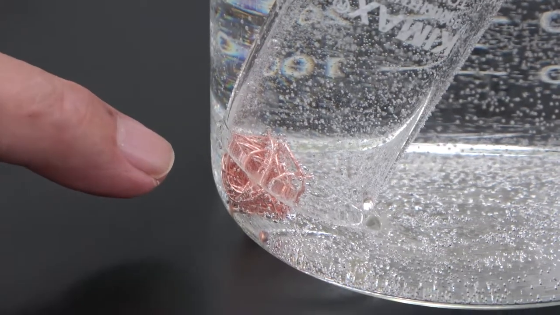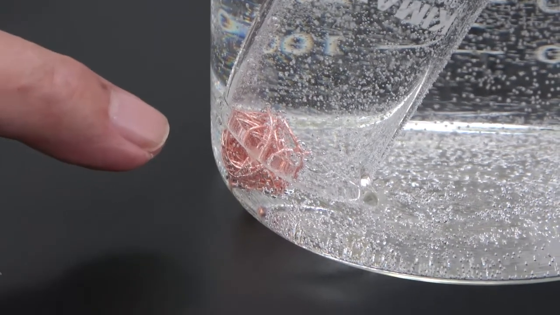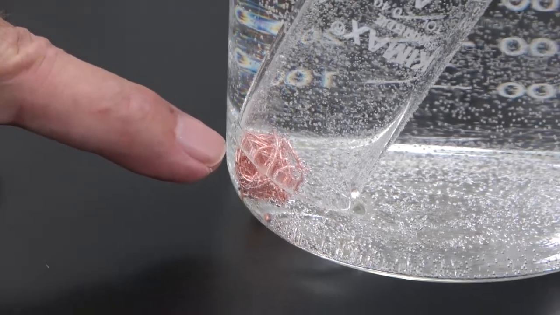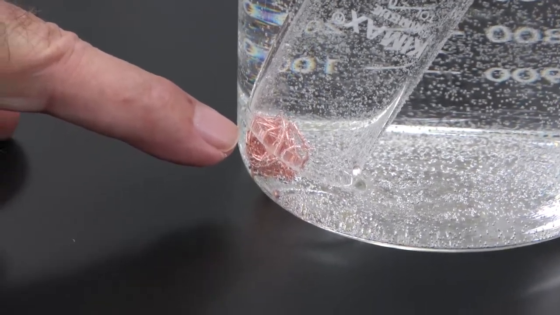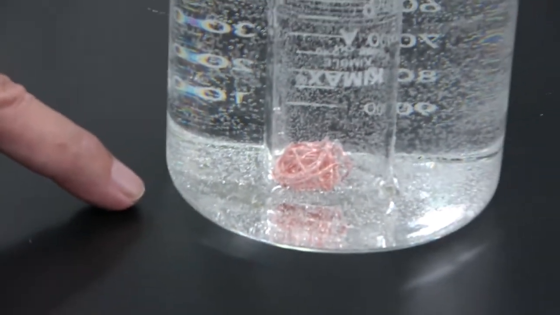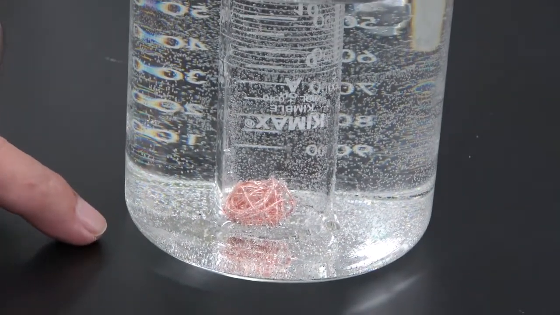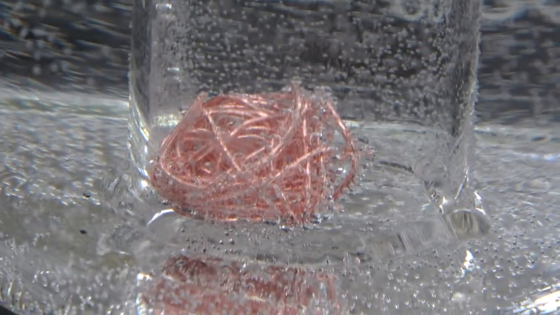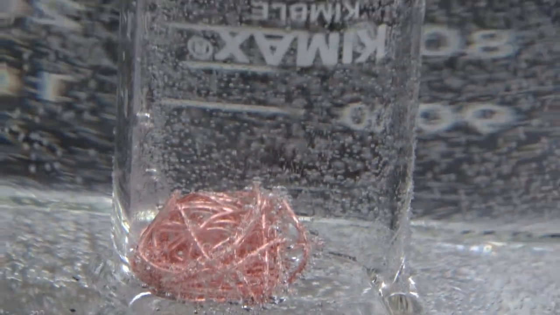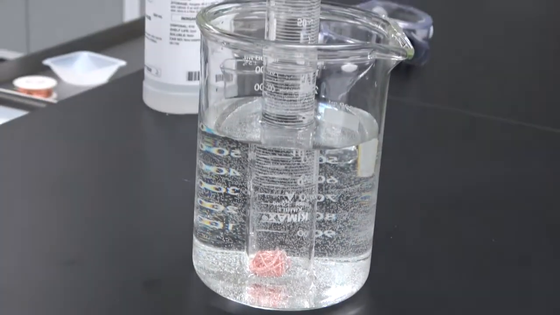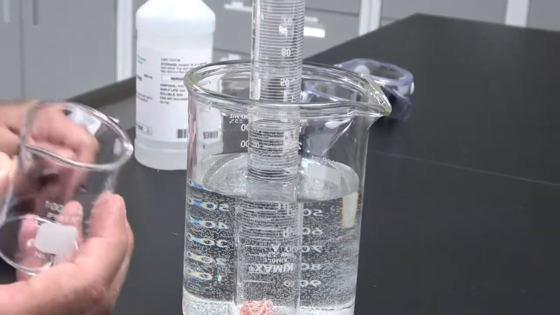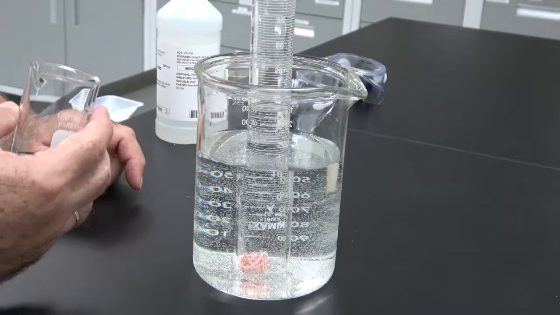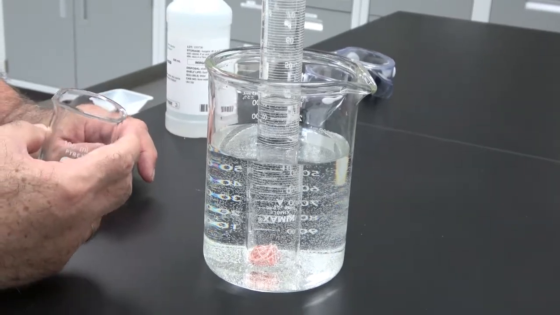Okay, we have reached the end of the reaction. You can see that the bubbling has stopped. Now, adjust the level of water outside the cylinder, so that the level outside in the beaker and inside the cylinder are equal. For that, we take a beaker and pour water until the two levels are the same.